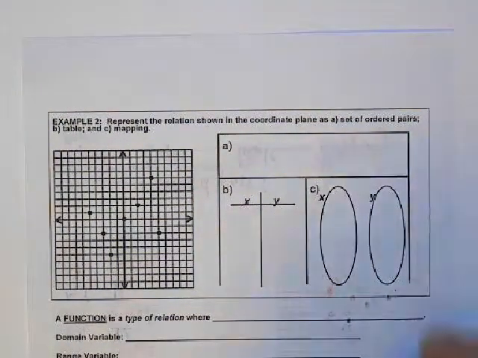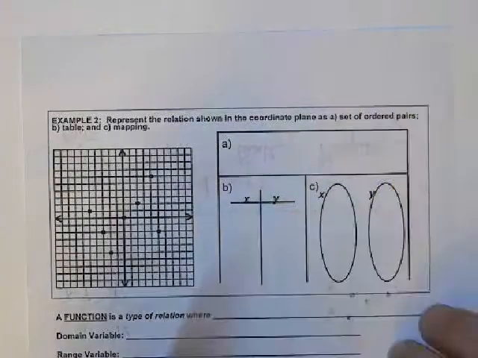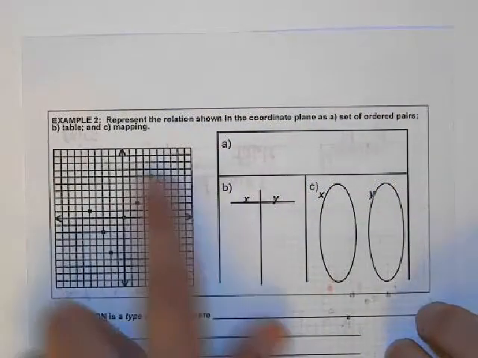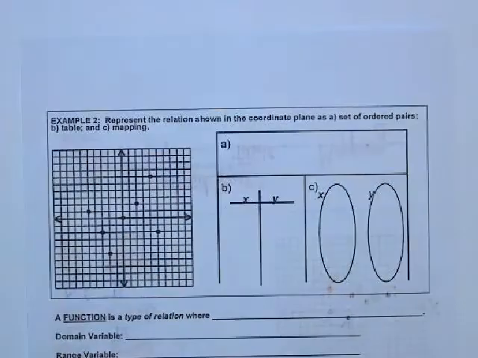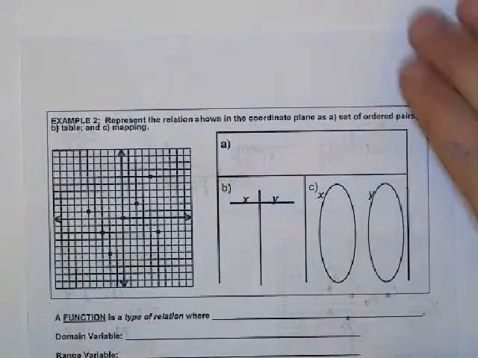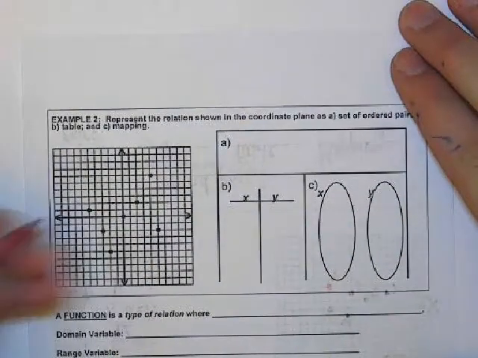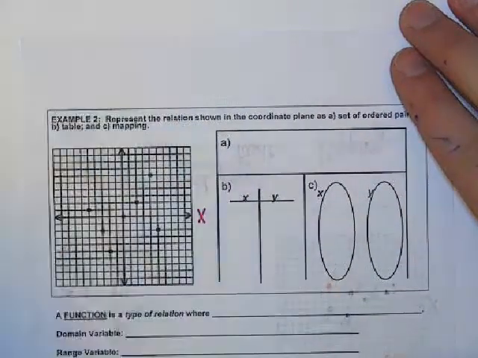All right, so A wants them as a set of ordered pairs. So I got to go through this and write the ordered pairs out. I'm going to go dot by dot, in the order of left to right, just so I can be organized. Because I'm talking about a graph, first, label your axis, x, y.